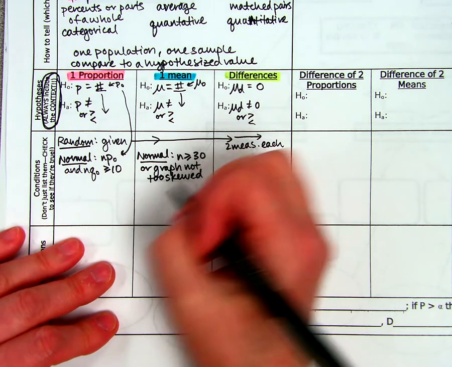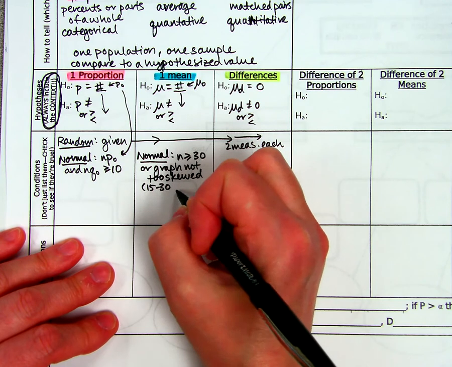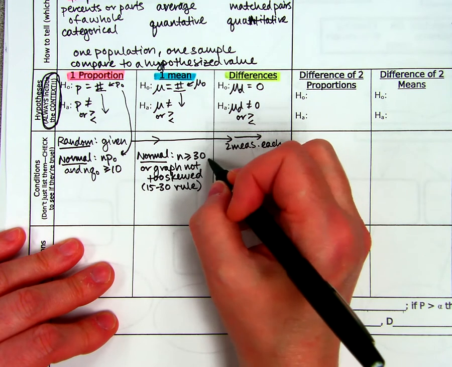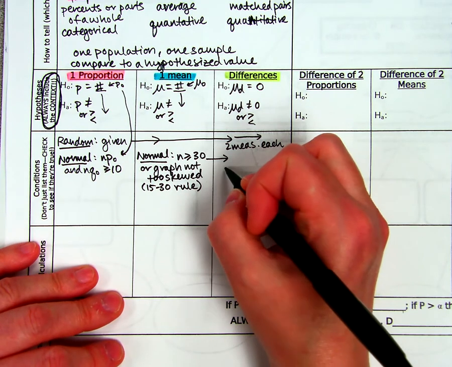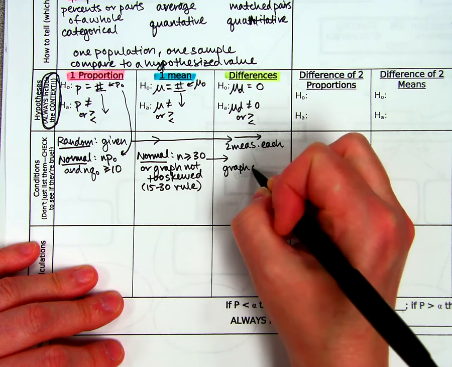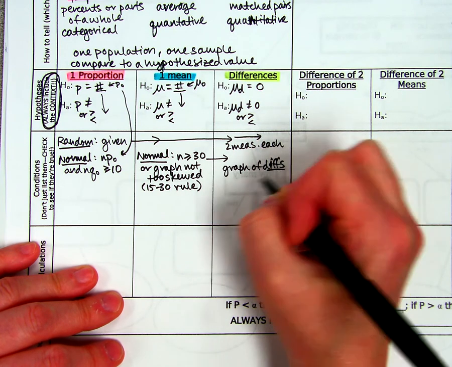We're not going to be super picky because there's a 15-30 rule that says between 15 and 30 we cannot be just not picky. And then this is the same over here, except the graph you check is the graph of the differences. So I'm going to add that, but I'm not going to write it all again. So differences is not too skewed.